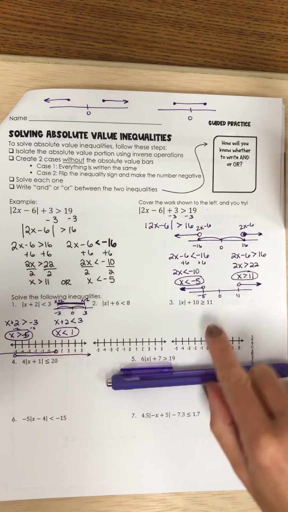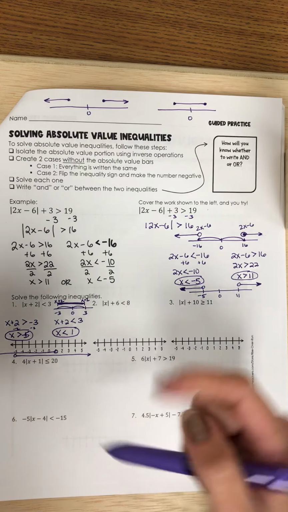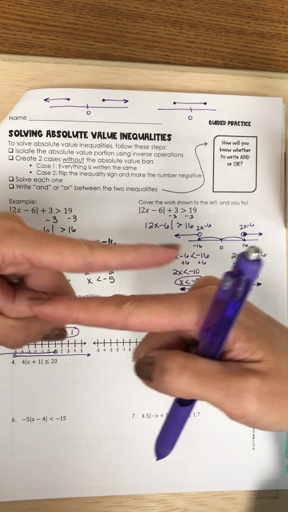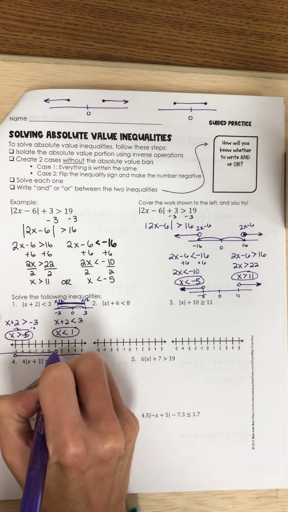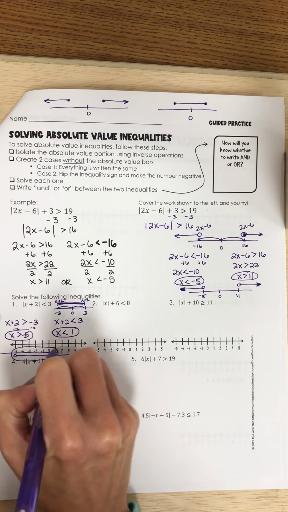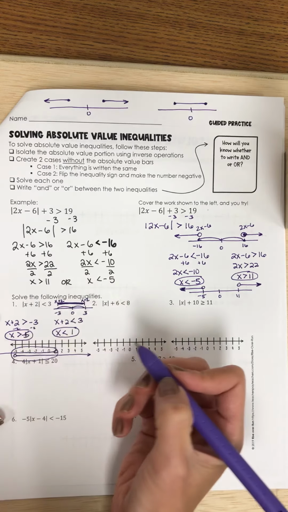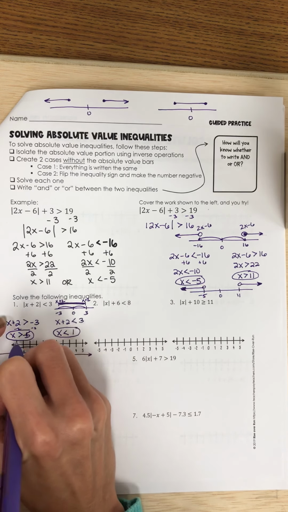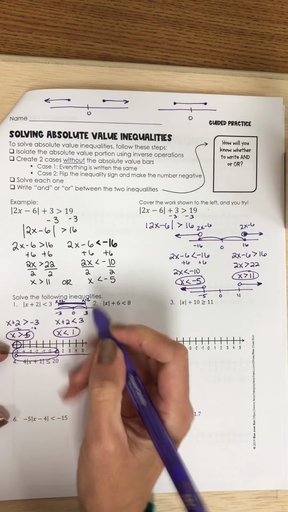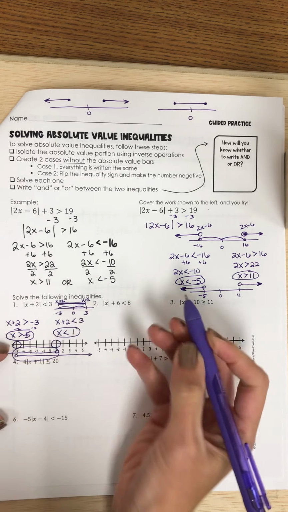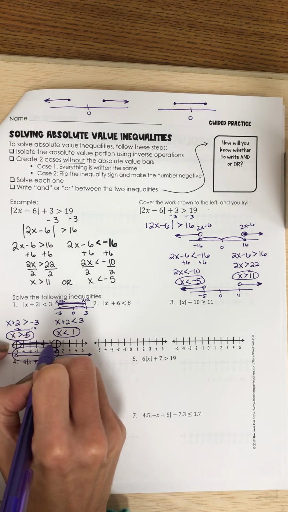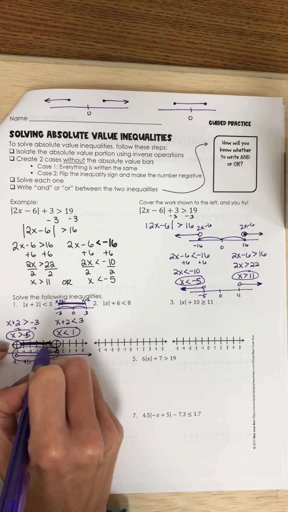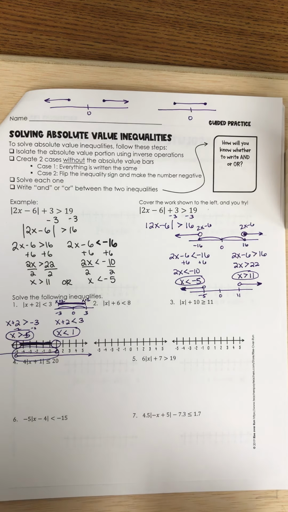It's an and problem. I have to find where these numbers line up, where they overlap. This overlapping section is right here. So my final answer, this is getting a little bit messy, would be negative 5 to 1, open circle, and all of the numbers that are in between. So all of those numbers is going to make this true.